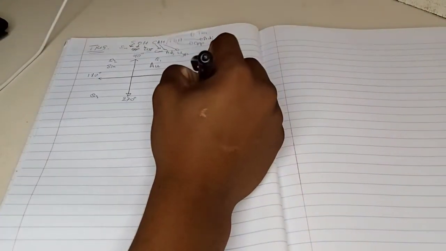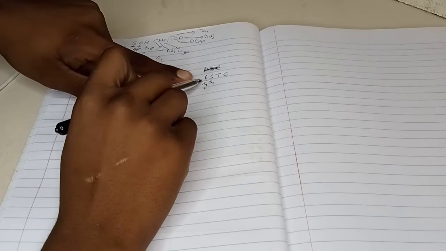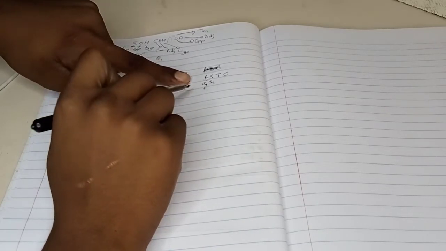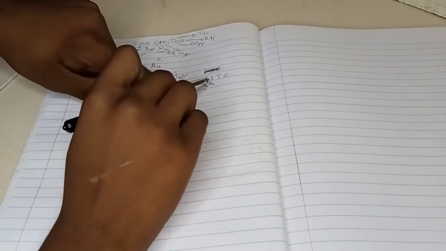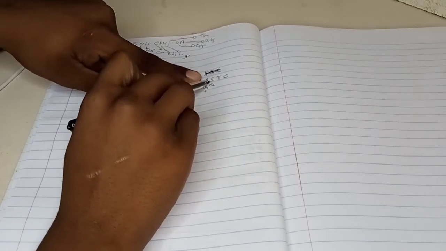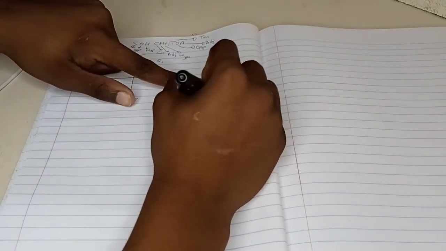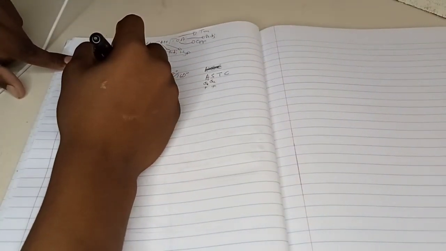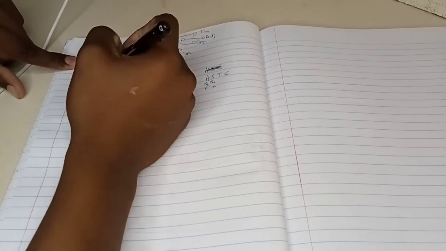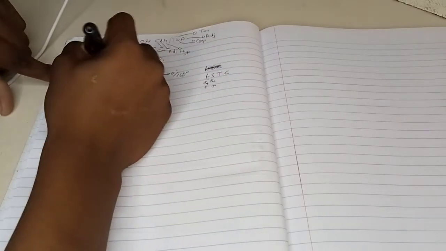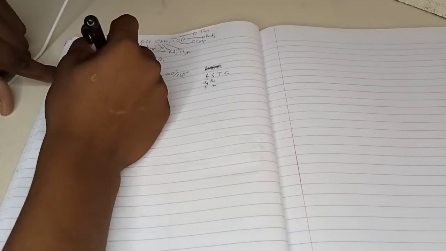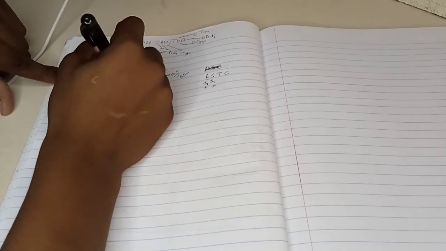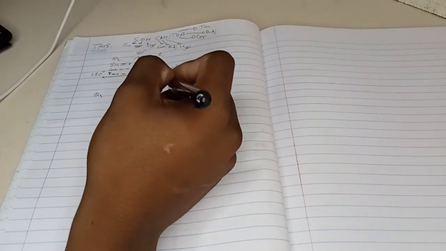This tells us that only sine on quadrant 2 is positive. So here we have sine equals positive. What about the other trigonometric ratios? We are going to have cos equals negative and also tan equals negative, only on quadrant 2.